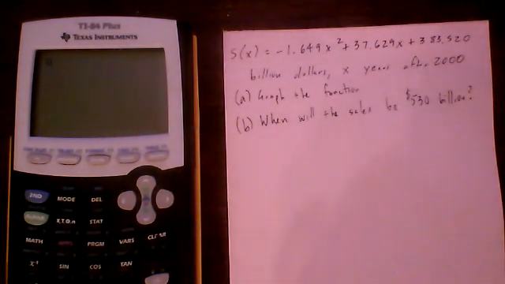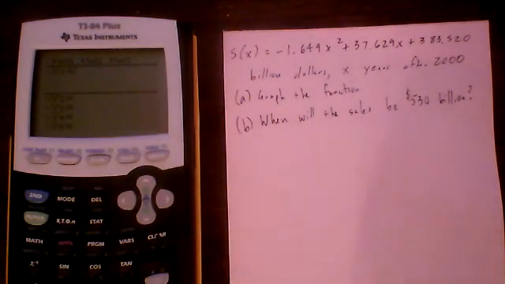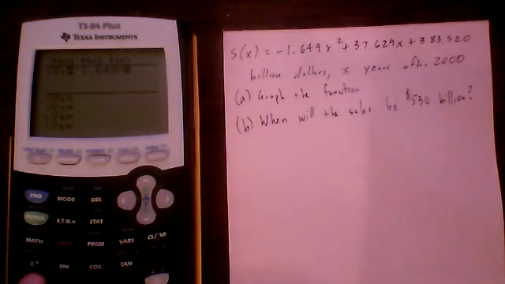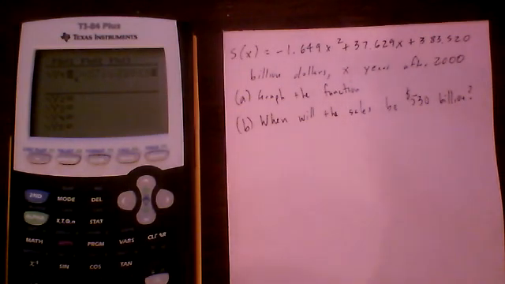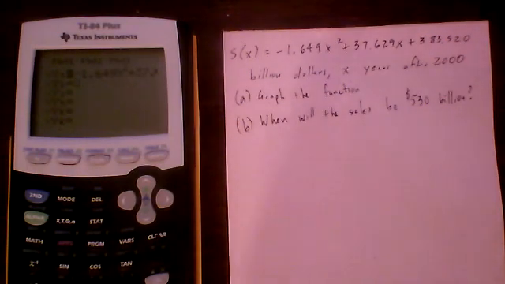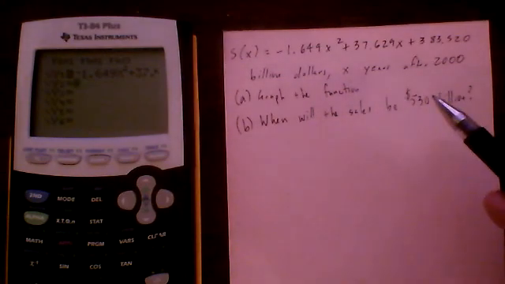We're just going to start by going into y equals here, clearing out whatever you've got in here, and we're going to type our function in. So -1.649 for me here, x squared plus 37.629 x plus 383.520. Okay. And then I'm going to use the information from this problem here to help me set the window.